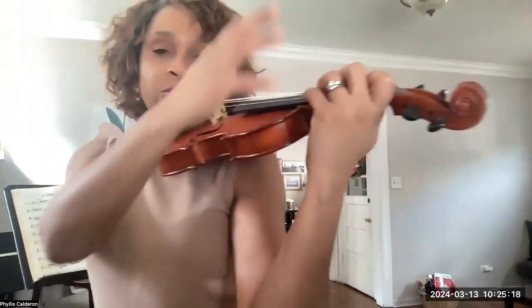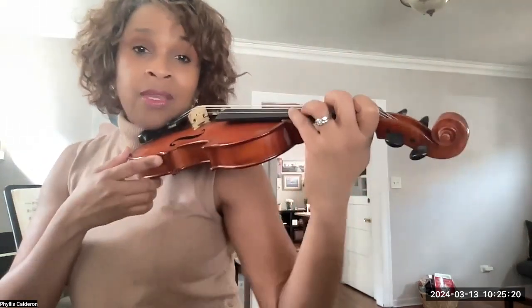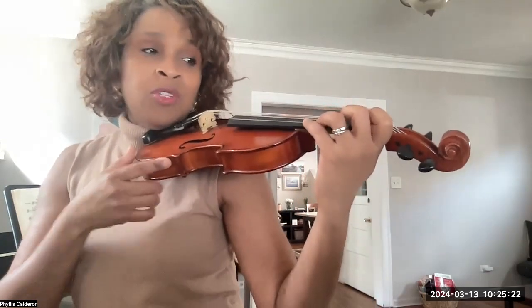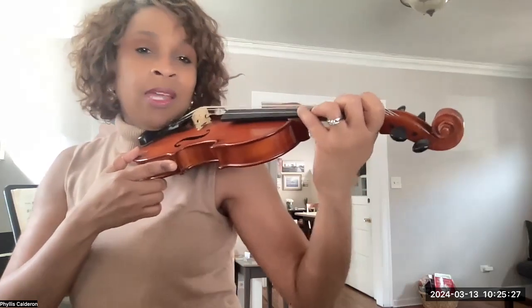Because here's the thing, if your elbow is not set, if your frame is not correct, it's going to be off. And when you go to play the note, it won't sound right. And it won't look right. And it won't feel right.